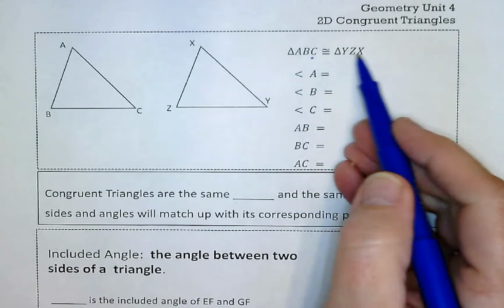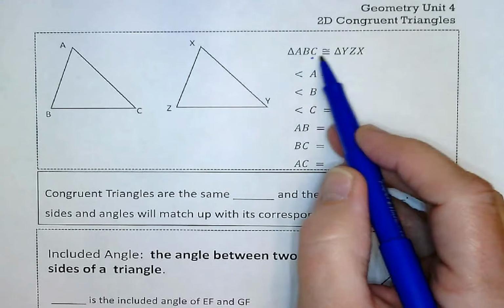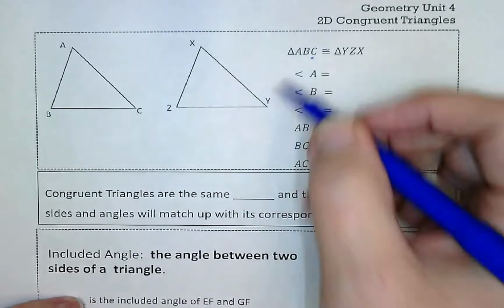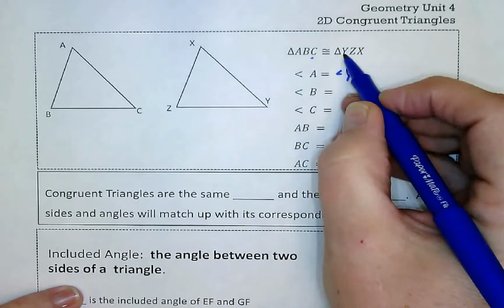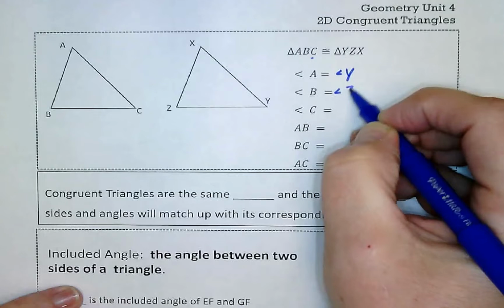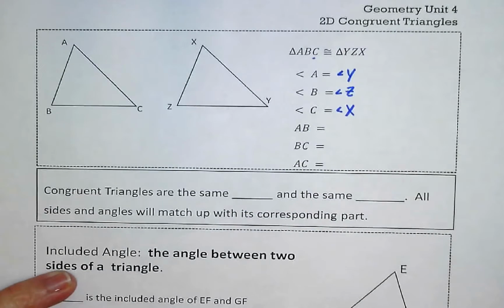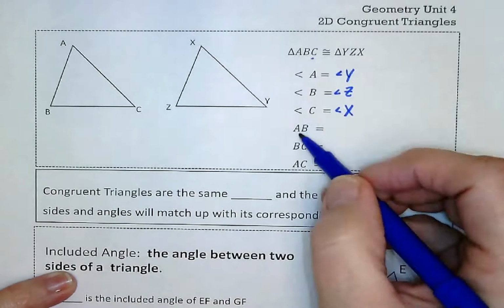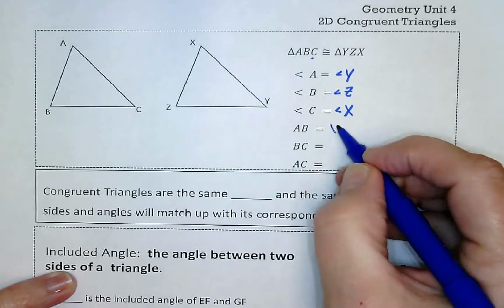So I've got the two triangles in my congruency statement. Remember, every angle matches up with its corresponding piece. So angle A is going to match up with angle Y. First spot, first spot. B is going to match up with Z, and C is going to match up with angle X. The corresponding side for AB is YZ.